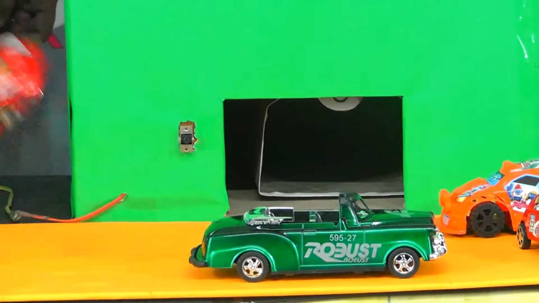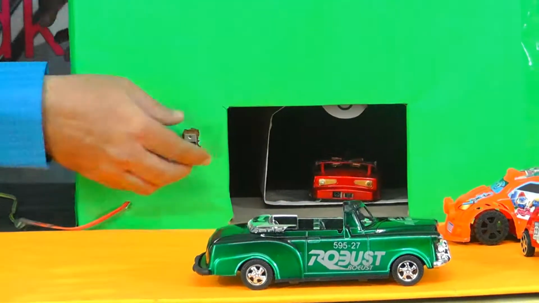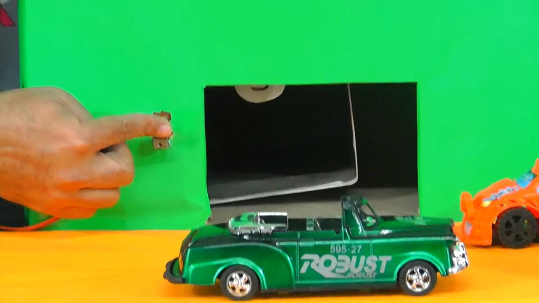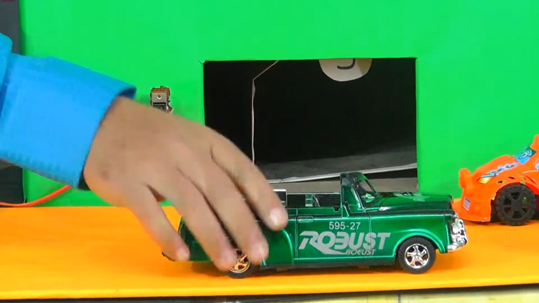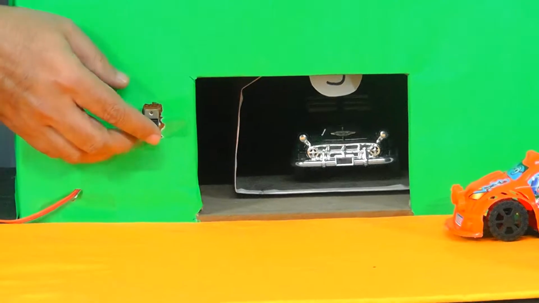And your next friend comes with this red car and places it in cradle number 3. And now your boss's car is a much bigger car, and place your boss's car in cradle number 4.